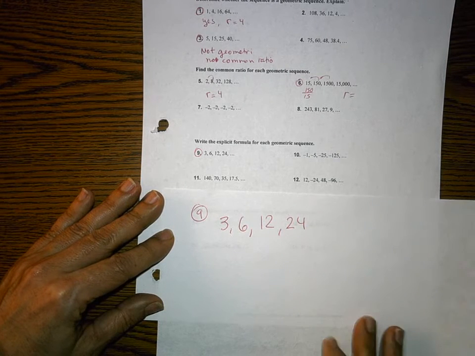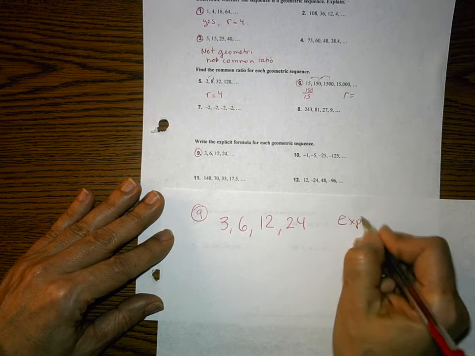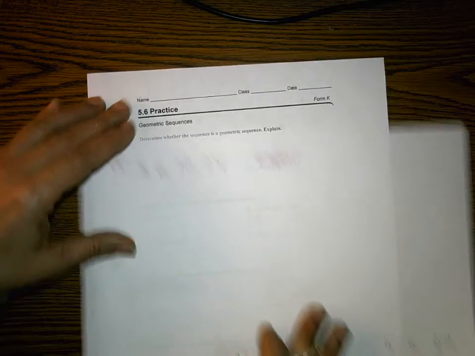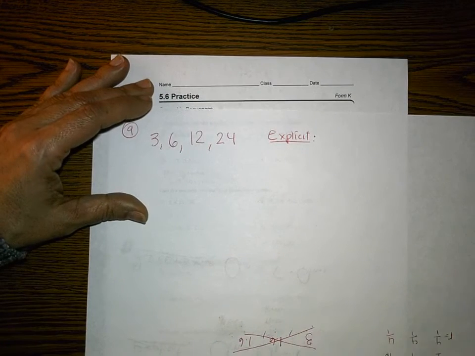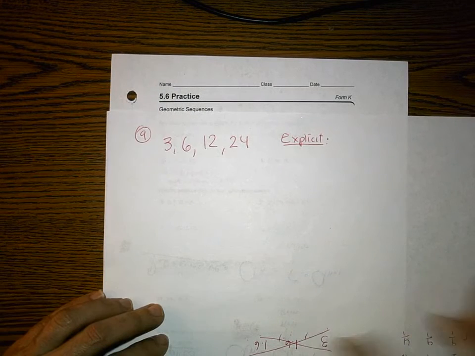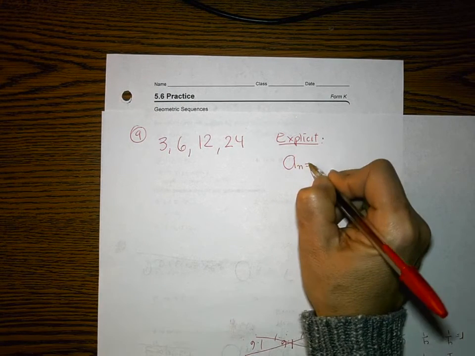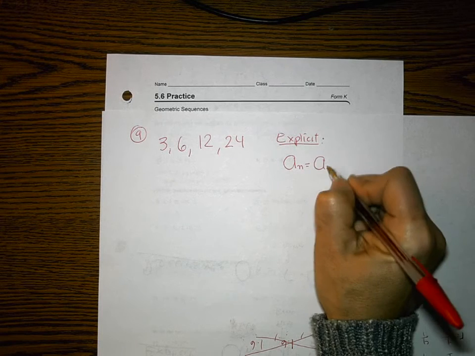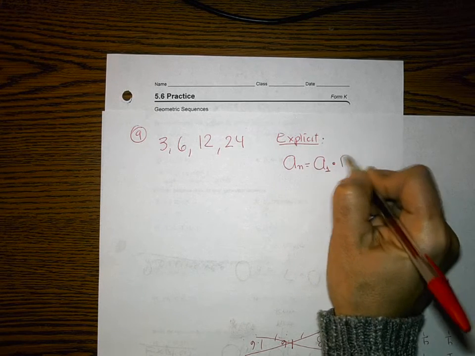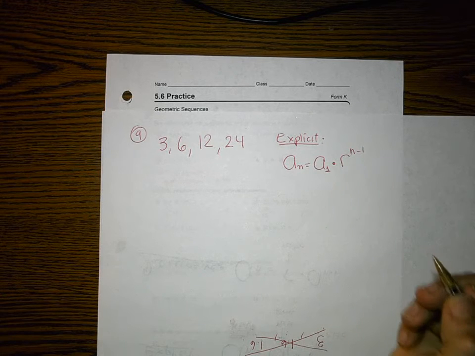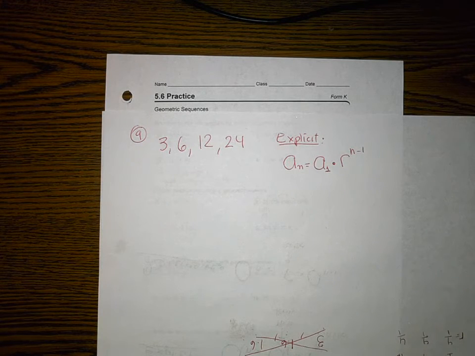And they want me to write the explicit formula. Okay, that's what they want me to write. So let me go ahead and put the paper up here. So the first thing is the explicit formula. The explicit formula says A of n equals the very first term times the ratio to the n minus 1 power. So first, I need my very, very first term.